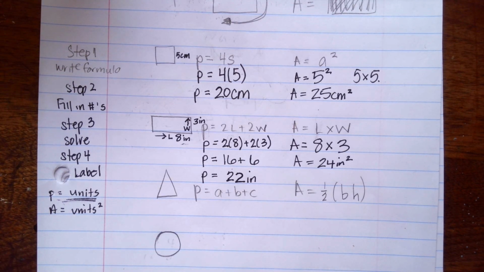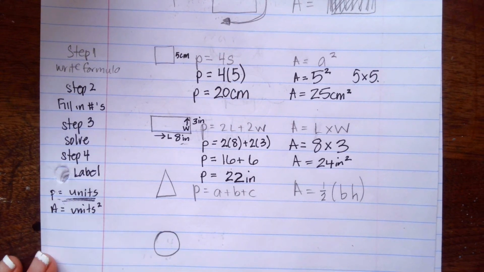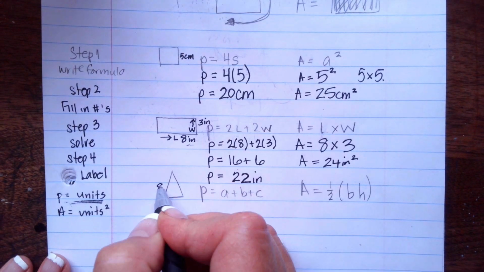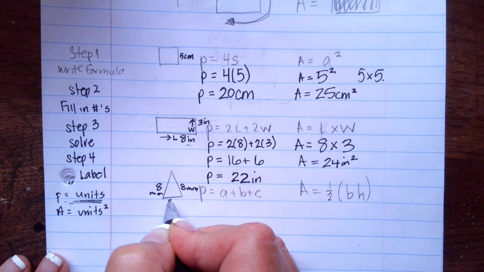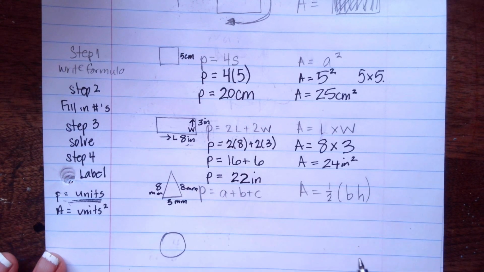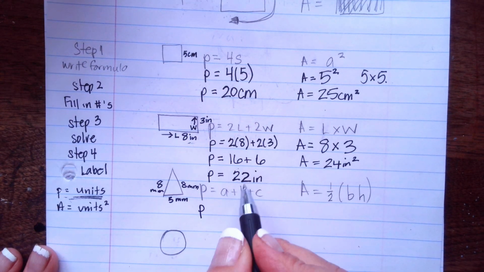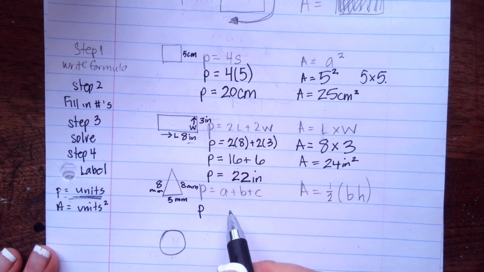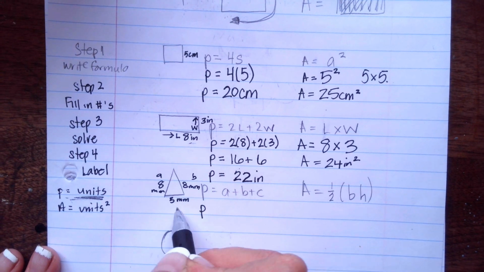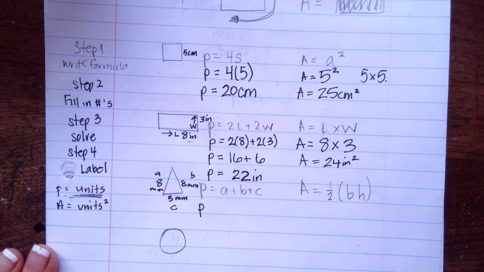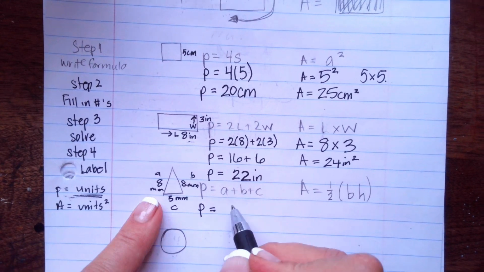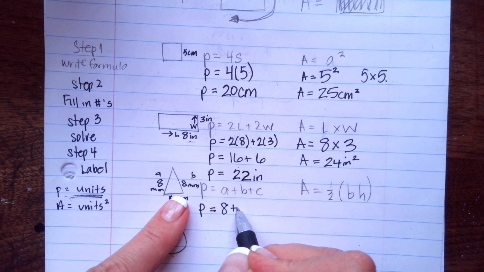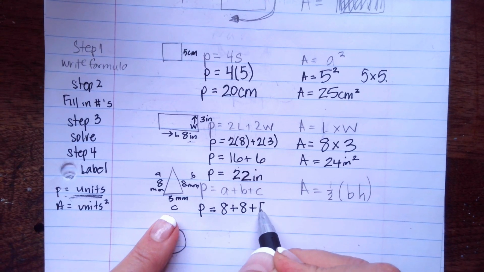Okay. And then a triangle, say you have 8 millimeters, 8 millimeters, and 5 millimeters. We're going to do perimeter equals A plus B plus C. So we're going to do P equals 8 plus 8 plus 5.